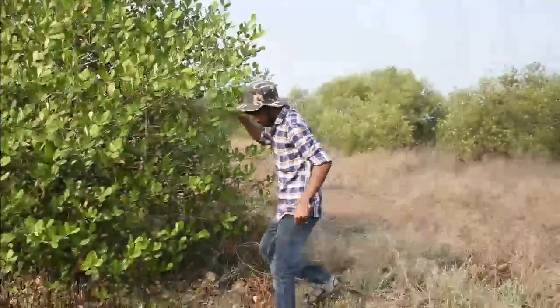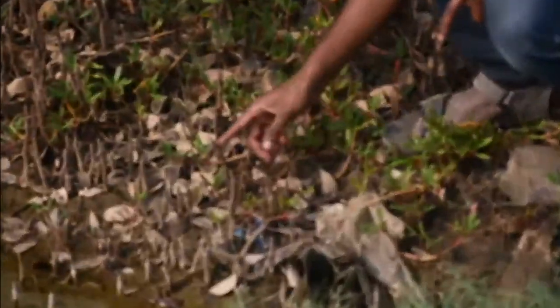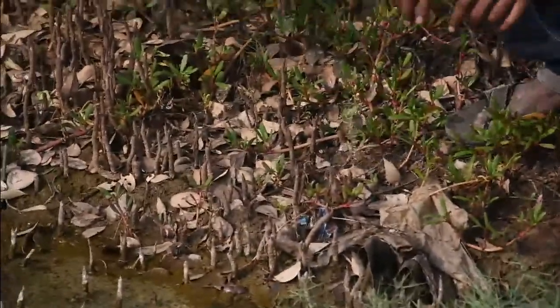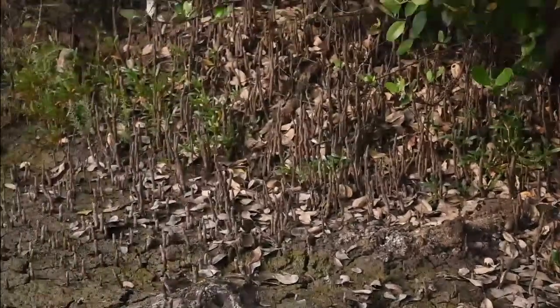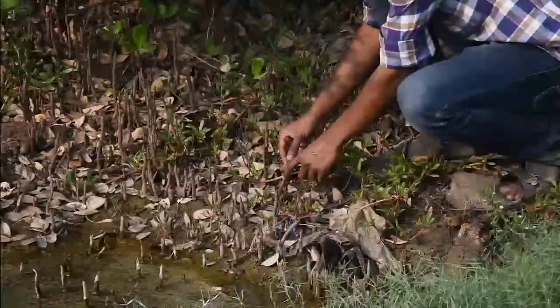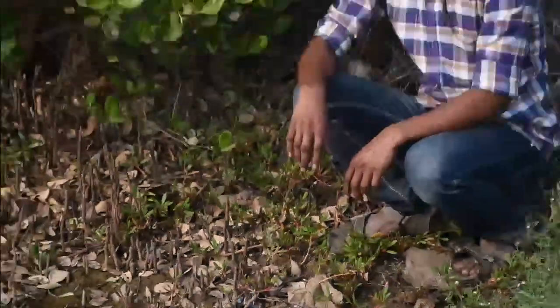And one more important character, here you can see the pneumatophores, which are also known as the breathing roots. In these pneumatophores, there is a small pore, which is very essential for gaseous exchange.